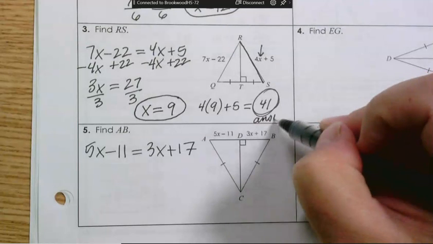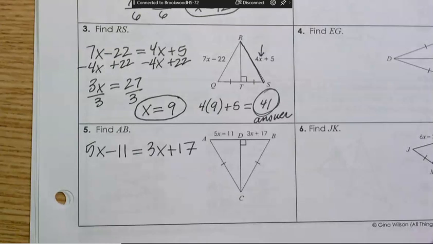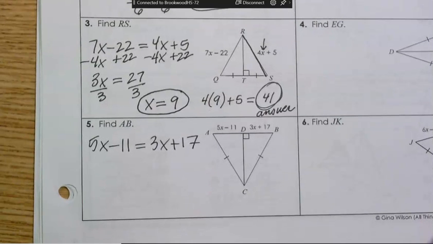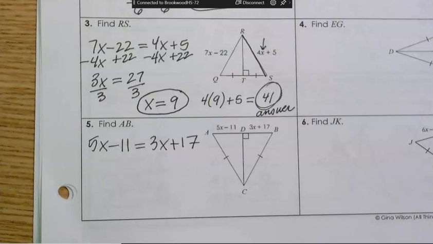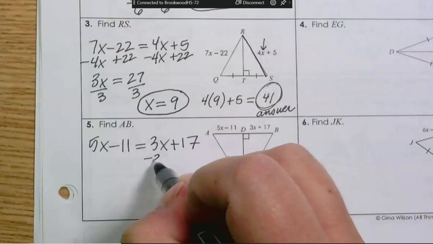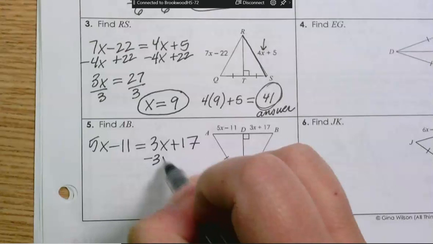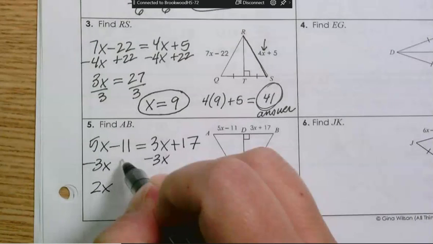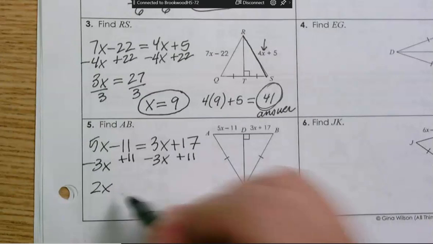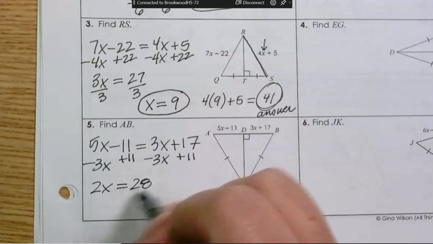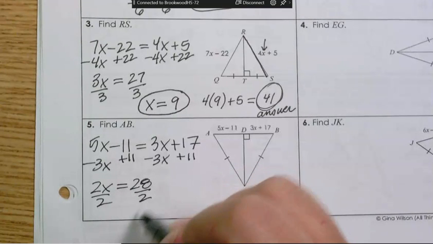I circled the x part just because I'm used to getting there and saying that's at the end, but it's not. Same thing happens in number 5. We're going to have to find x, and once we're finished finding x, we're going to go back and plug in. So first I'm going to collect my x's on one side. I moved them to the left. It's okay if you move them to the right. I move my numbers to the right, and I get 2x equals 28. So x is 14.